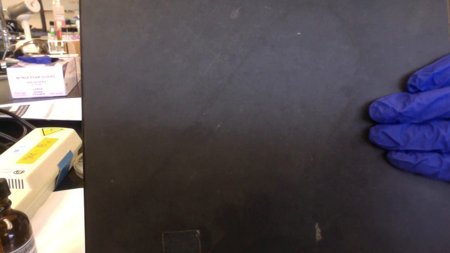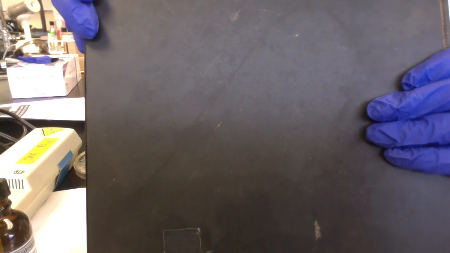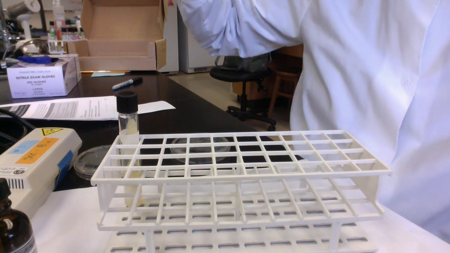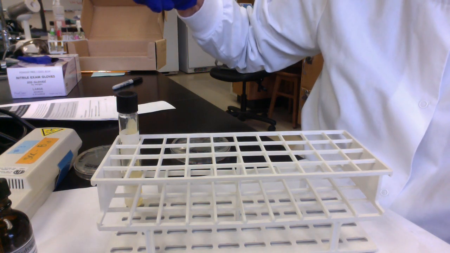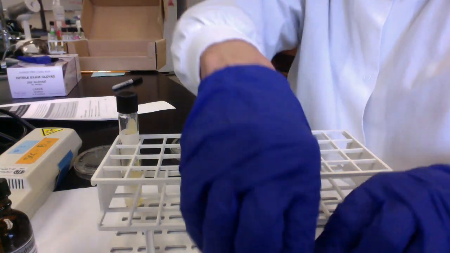So we'll close this one down, and then the next one we're going to do is for chapter 14, control of microbial growth. We're going to do the UV irradiation of bacteria to see how short wavelength UV irradiation can really kill our bacteria. So that'll be the next movie.